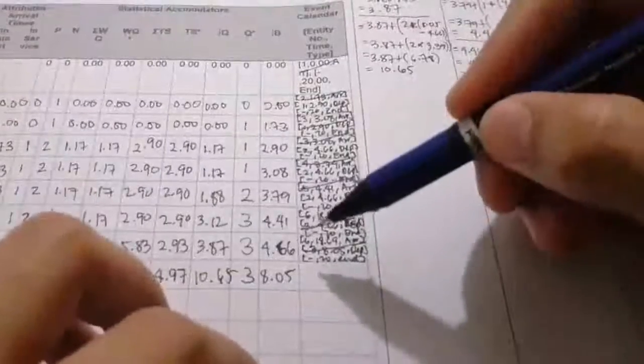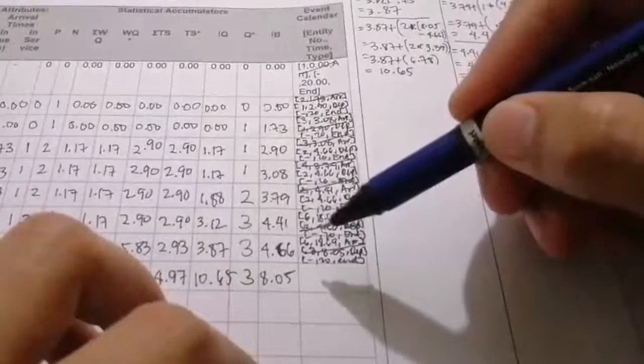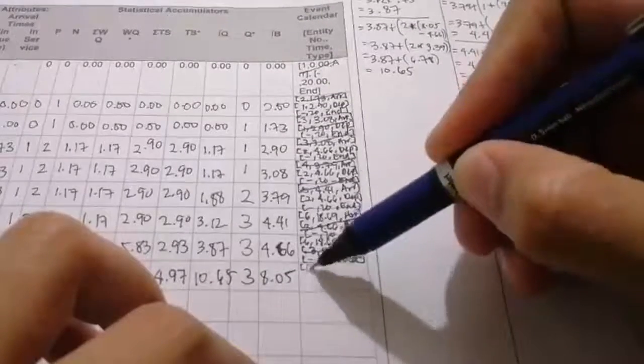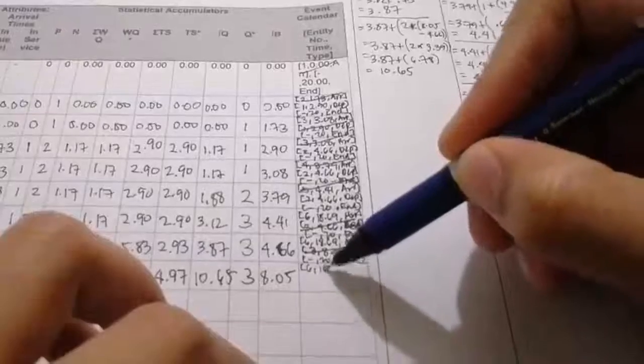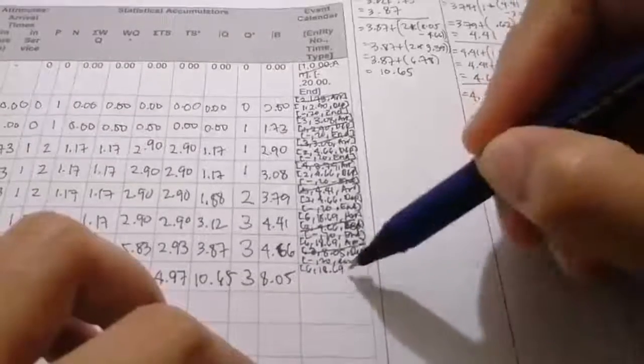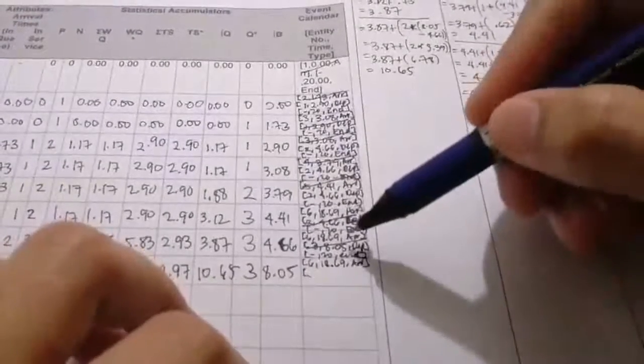And pending again our event calendar. So let's just bring down the previous events, the arrival, and then let's change the departure again. So we'll now again generate the new departure time of customer number 4.